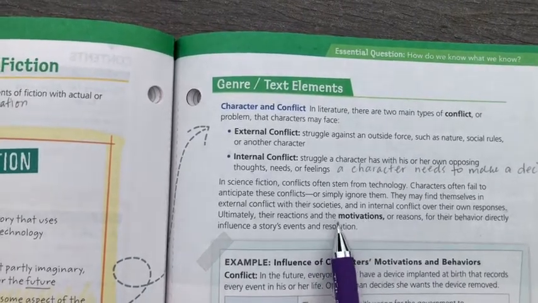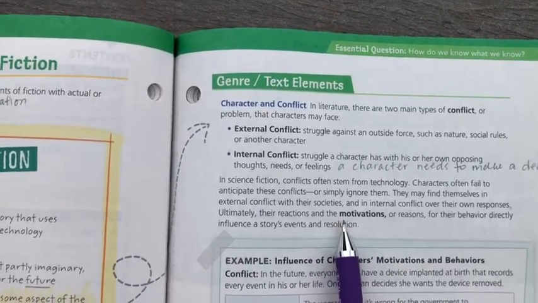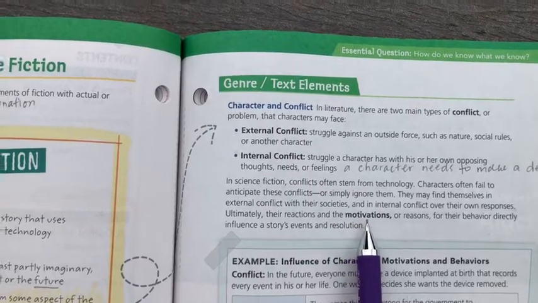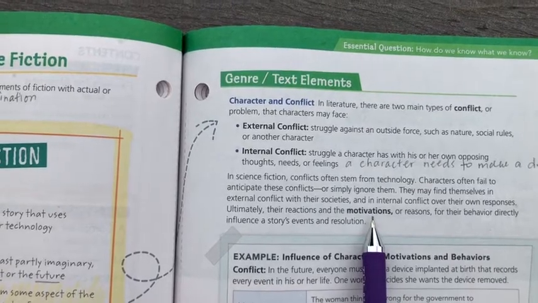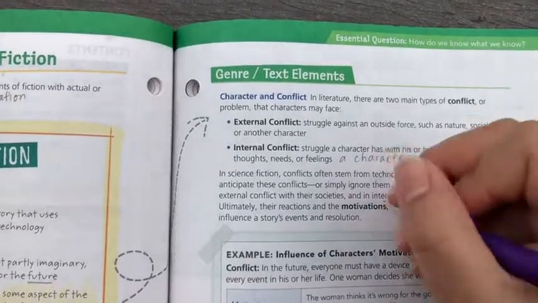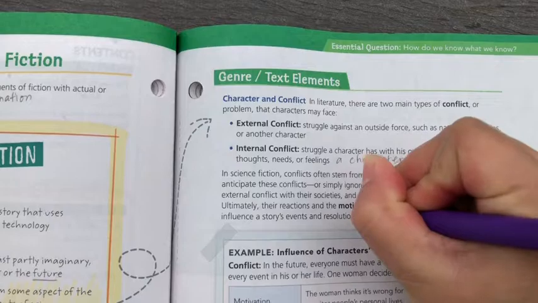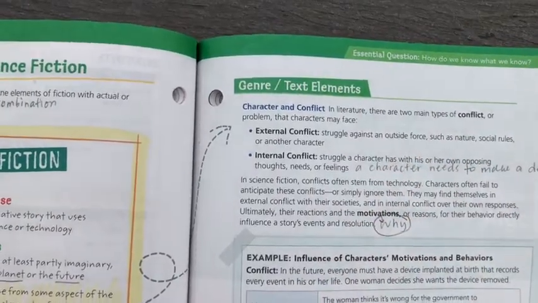So this is another major thing that we're going to be talking about, especially in reference to Flowers for Algernon, which is a character's motivations, why they are doing what they do, why they say what they say. Okay, so motivations, we're really talking about the why.